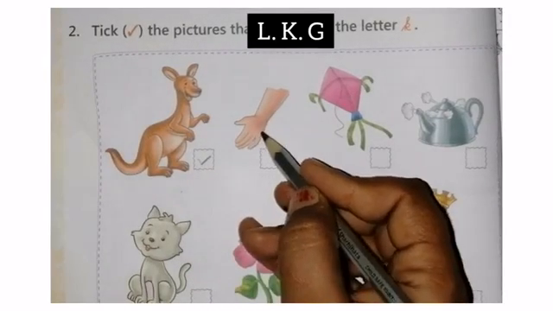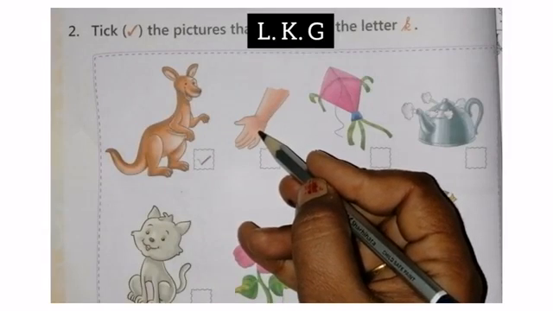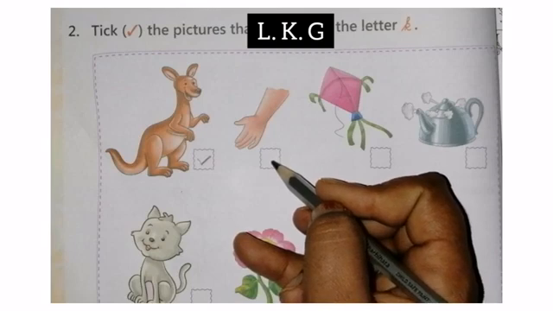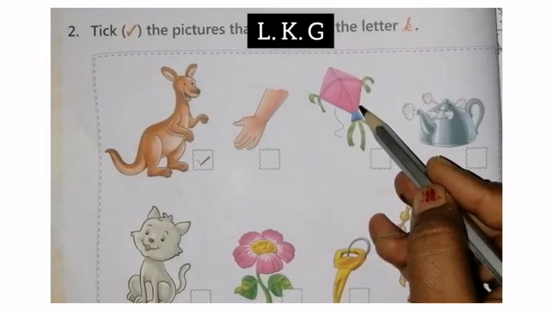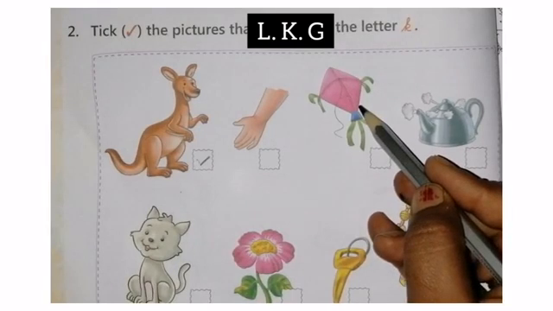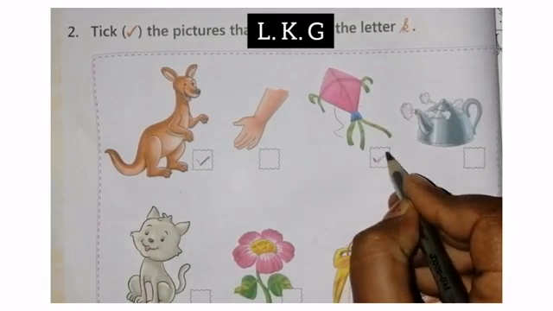What is this? Look, what is this? This is a picture of hand. So we will not tick here because this does not start with K. What is this? Kite. K for kite. This starts with K. So we will tick here.